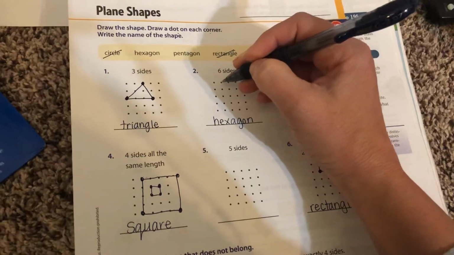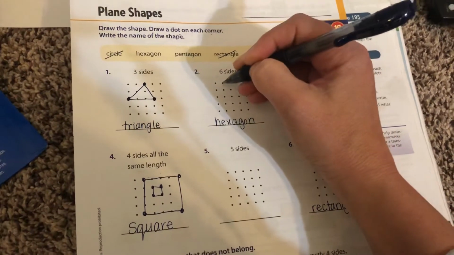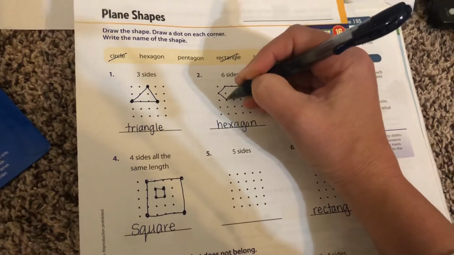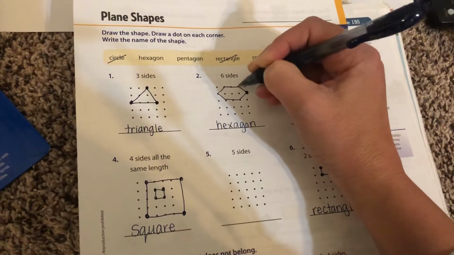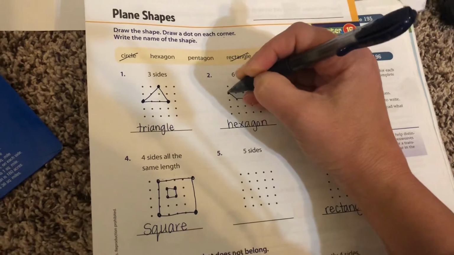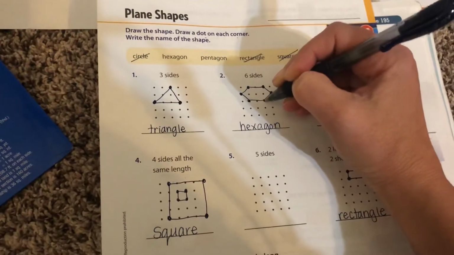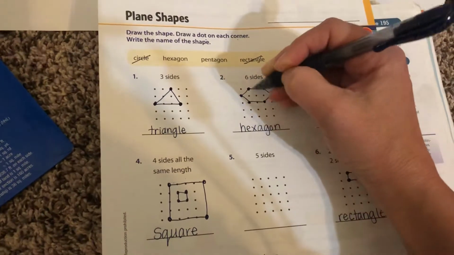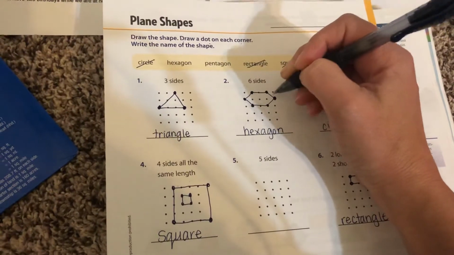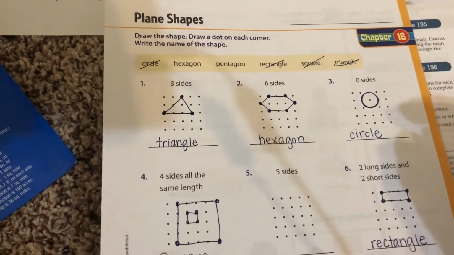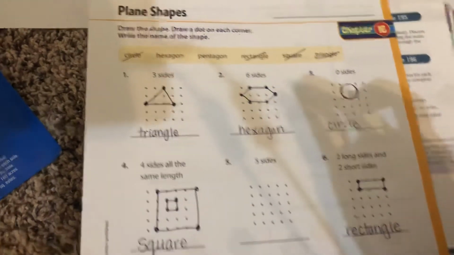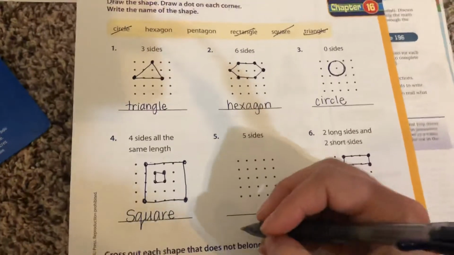So this will be tricky. I'm going to go boop, boop, boop, boop, boop, boop. And I'm going to put all my little dots. You guys know I like my sound effects. Only the big dots go on the corners. You don't put dots anywhere but the corners. Hexagon. That is a beautiful hexagon. I love it. And then left is my pentagon.